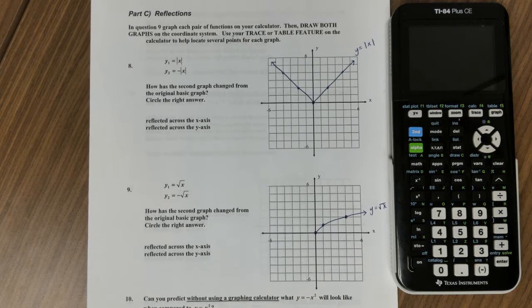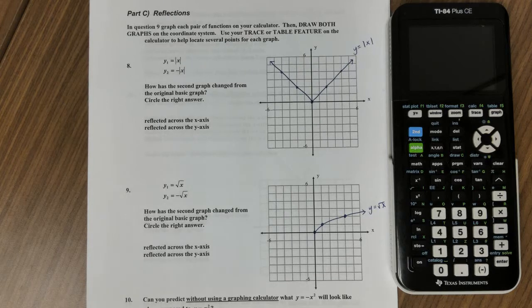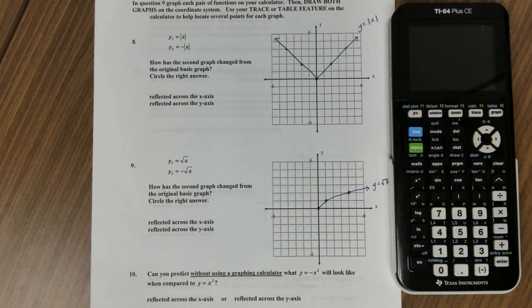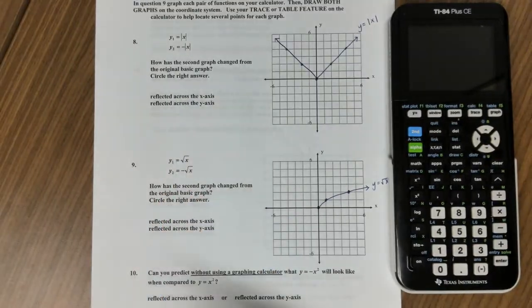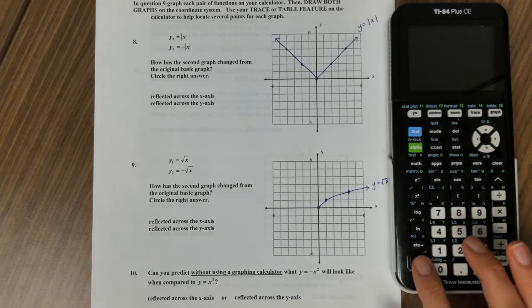Now we'll discuss transformations which are called reflections, and this is where our negative signs come into play. So we'll see negative signs out in front of a function, we'll see negative signs in front of our x variable, and those result in different kinds of reflections. So first let's just get a little practice with what's happening.